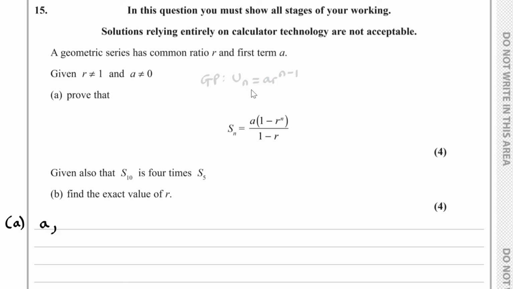Our second term, when n is equal to 2, we have ar to the power of 2 minus 1, so we have ar. Our third term, u3, that's equal to ar to the power of 3 minus 1, so we have ar squared. When n is equal to 4, u4 is equal to ar to the power of 4 minus 1, so we have ar cubed, and we can continue this.